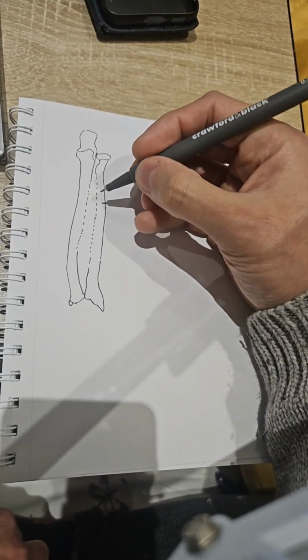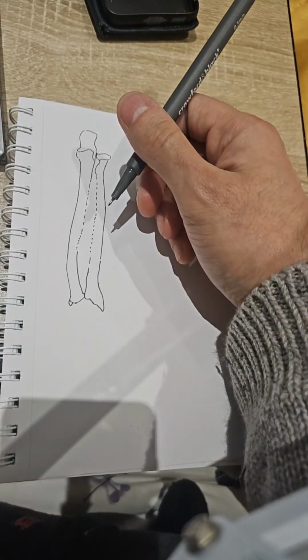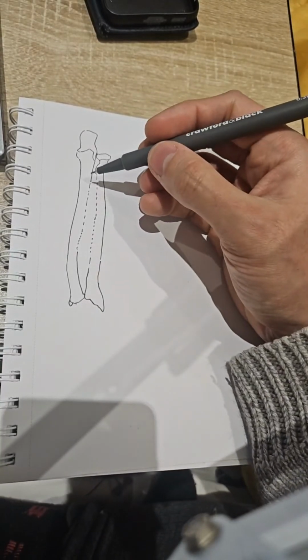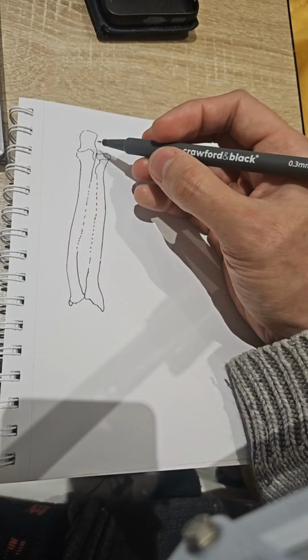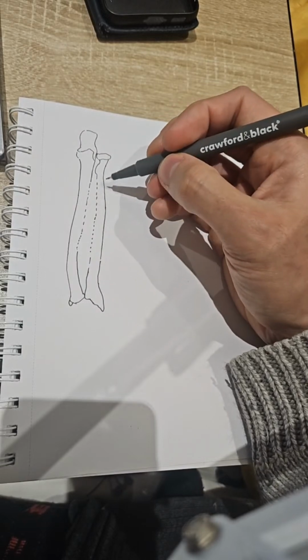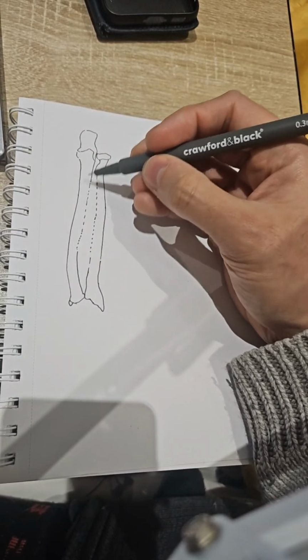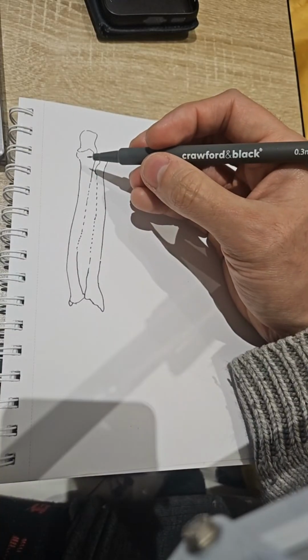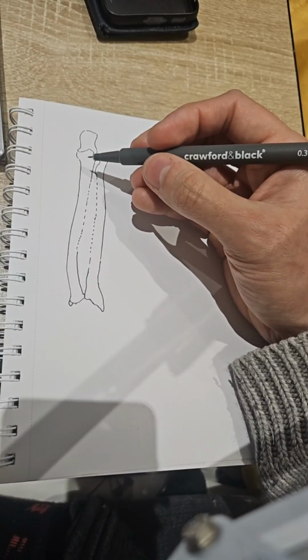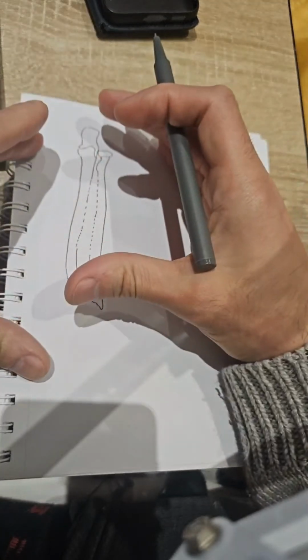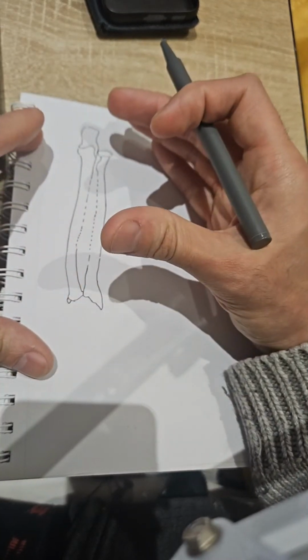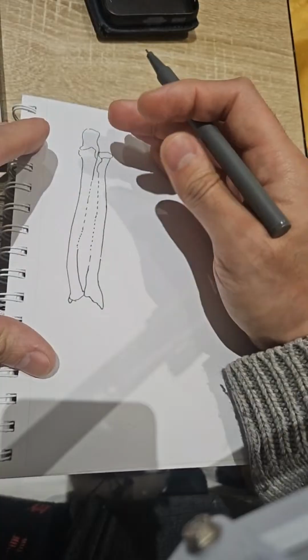So these are the bones of the forearm. We have here the radius, and here we have the ulna. And I'm gonna basically explain a few of the things that are interesting related with these two structures.